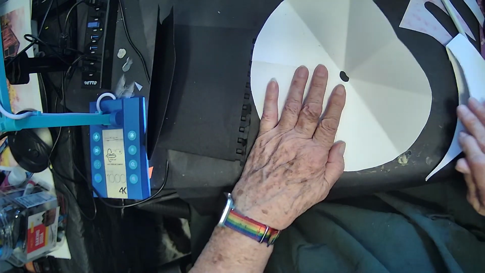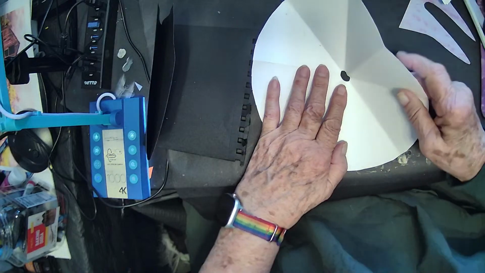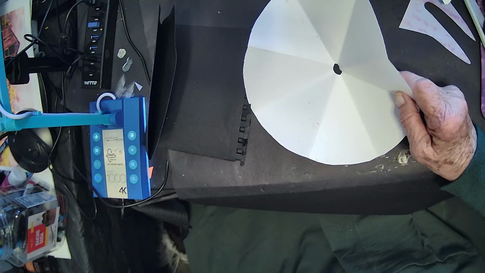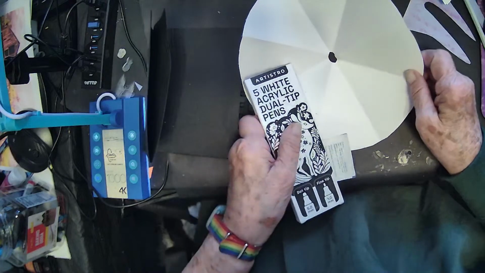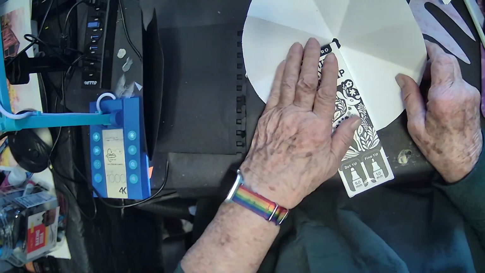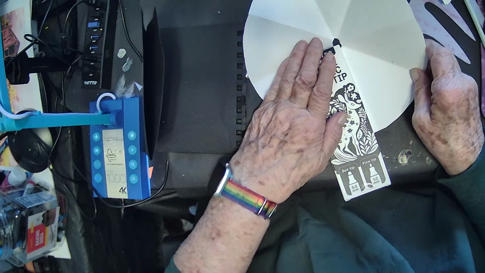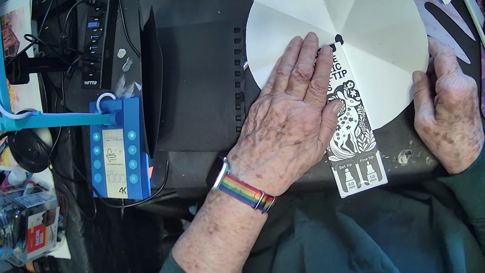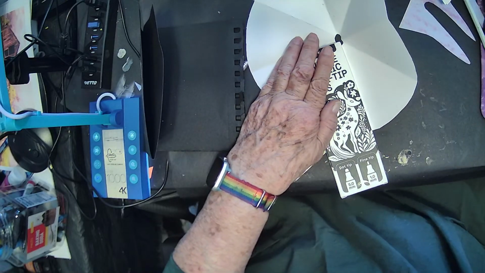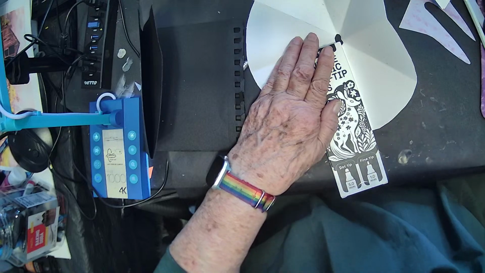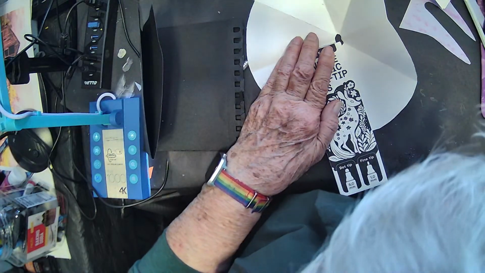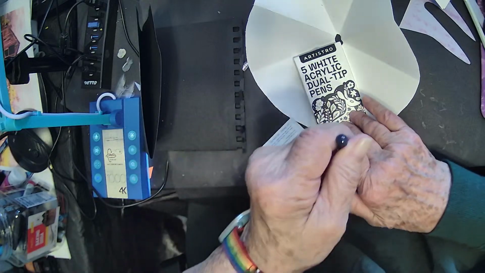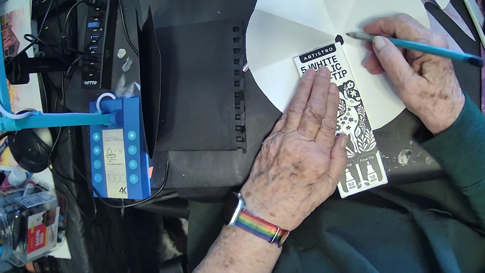Now you can take a ruler. I don't know if I have a ruler, or you can just take a straight edge of some sort and create your sections. I must have taken my pencil someplace else.